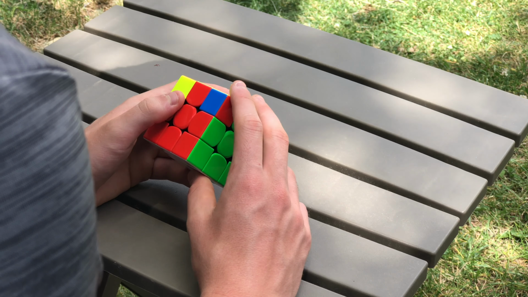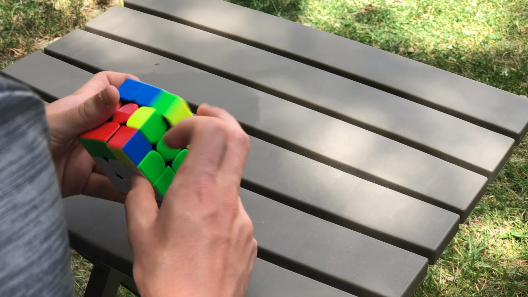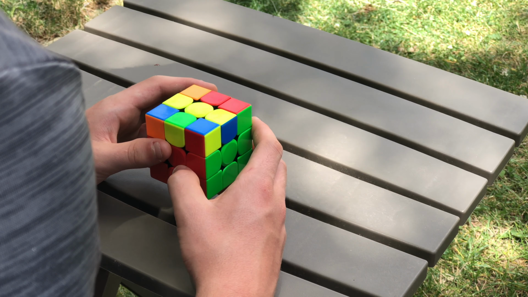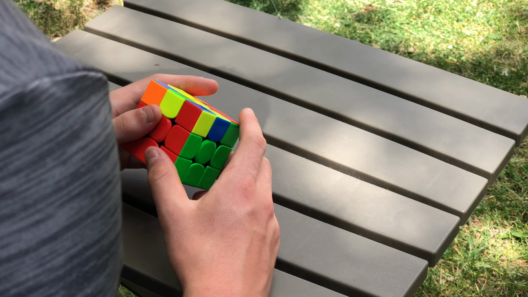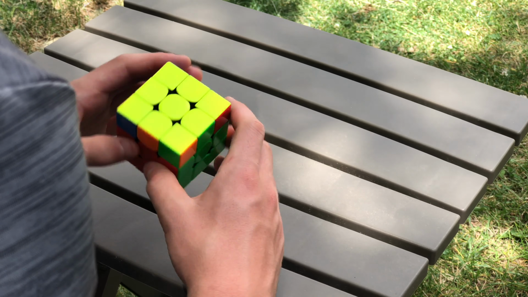And then last but not least, the dot case. Sorry, let me just get it to a dot case real quick.